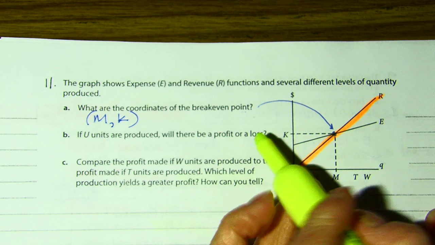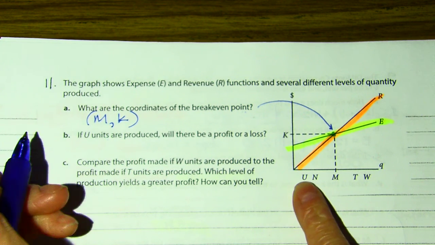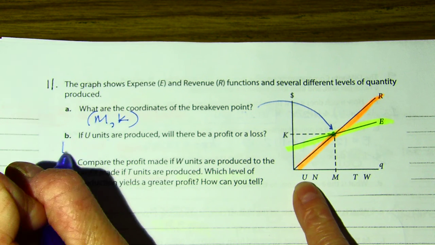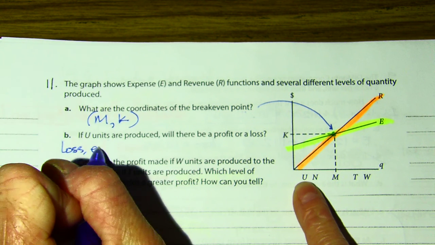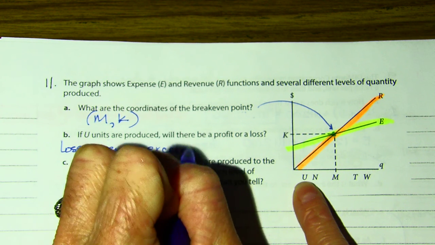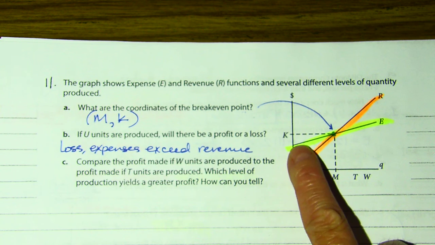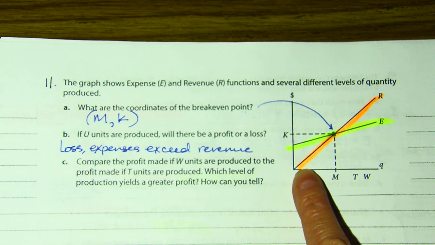This is my expenses. So if I only produce U units, that would be a loss. Expenses exceed revenue. Your expenses are greater than your revenue, so you're going to have a loss.